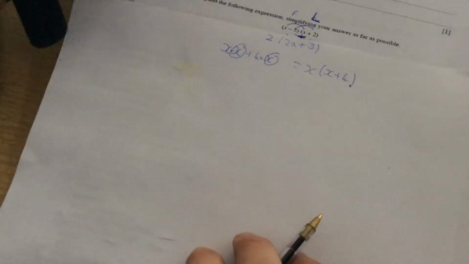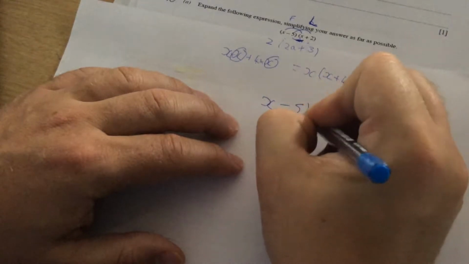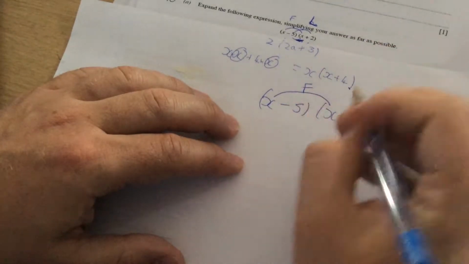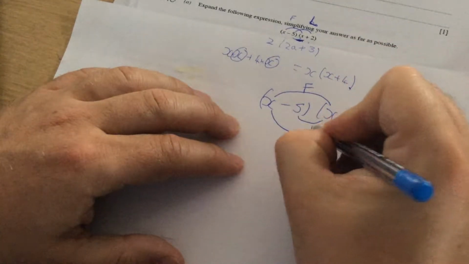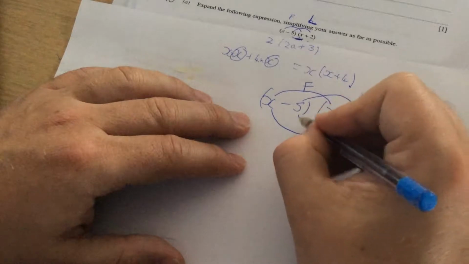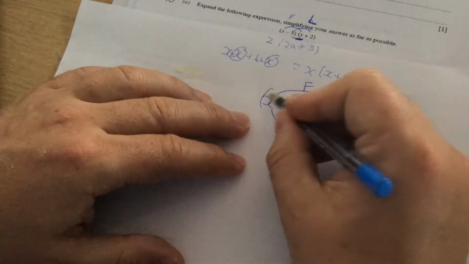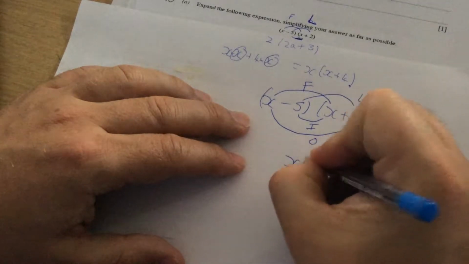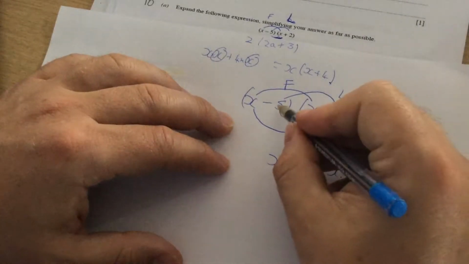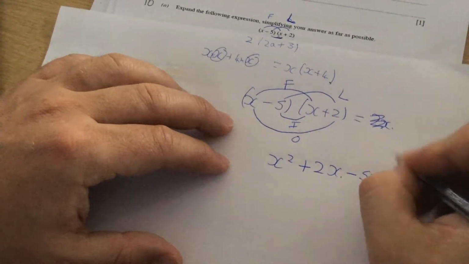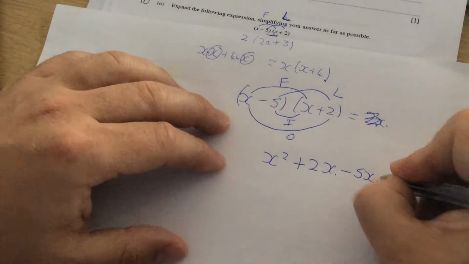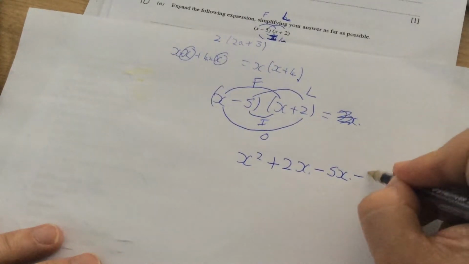The next question, you're multiplying out x minus 5 times x plus 2. With this one, you use a method called FOIL, where you multiply your first, then your outside, then your inside, then your last. Alright, so I forgot to do the first one actually. x times x is x squared. Then the outside one, x times 2 is 2x. Then the inside, minus 5 times x is minus 5x. And the last, minus 5 times 2. Minus times a plus is a minus, and 5 twos are 10.